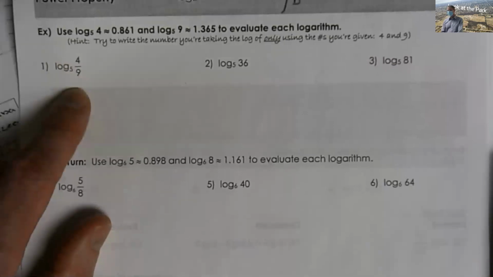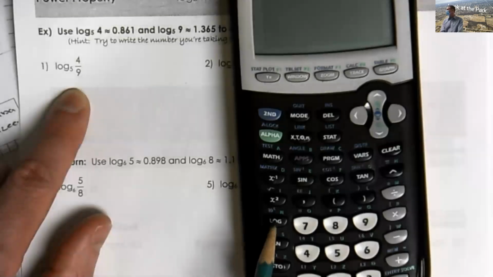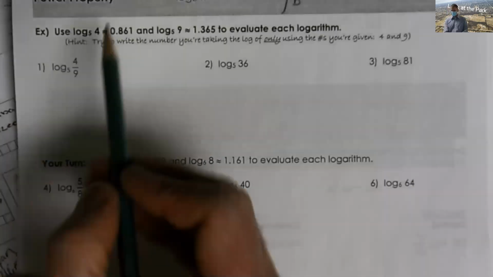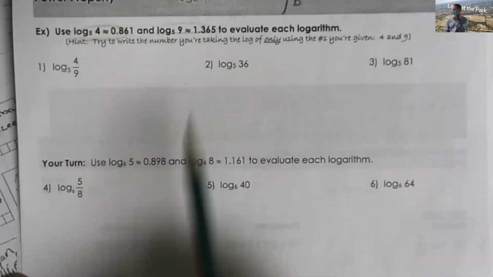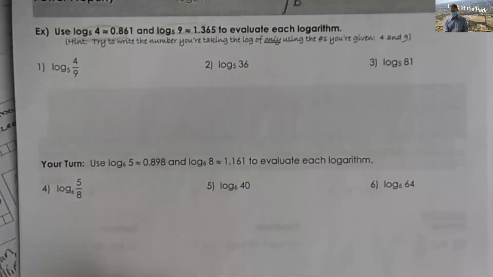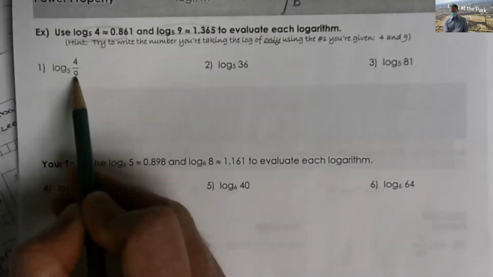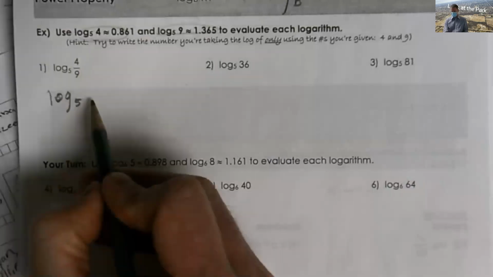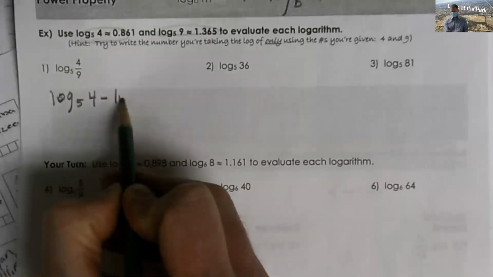All right? You can't use that key. I know many of you tried, but it doesn't work. This is a base of 10 on the calculator. This is a base of 5. But here in our directions, the given information, they tell us some information. So we recognize with this logarithm that we are dividing. So our property that we learned about is log base 5 of 4 minus log base 5 of 9.